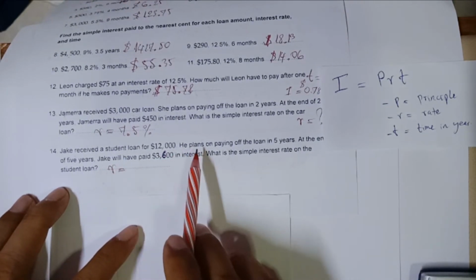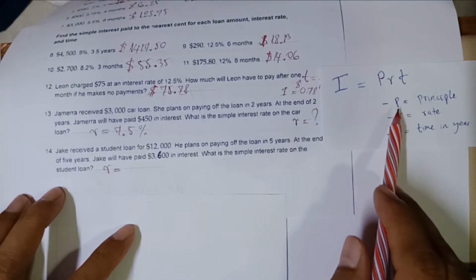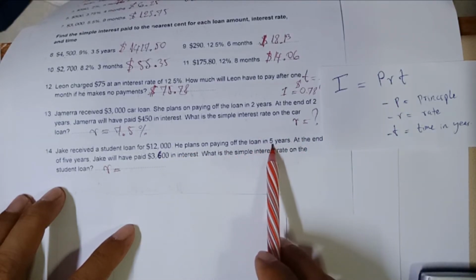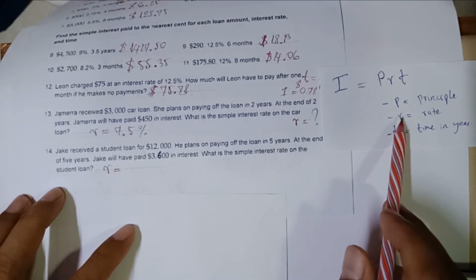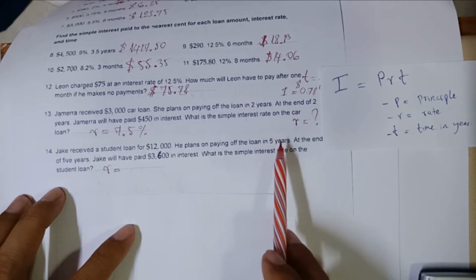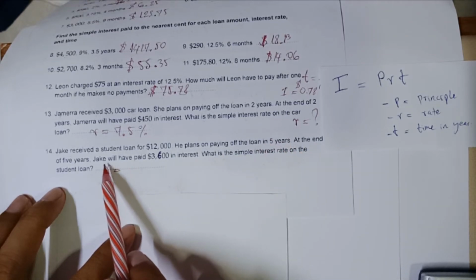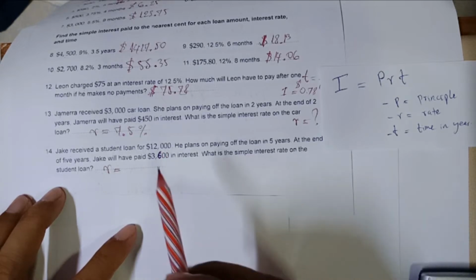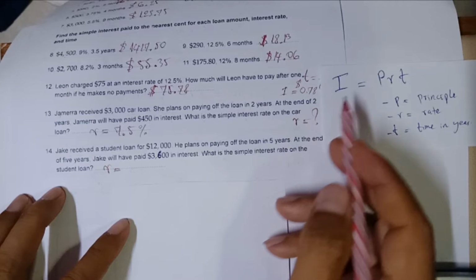Student loan. Okay, they give us a P. That's for principal. And they give us time, 5 years, that's T. R is missing, of course. How about I? Where is the interest earned? Interest needed to pay for the loan, not earned. Okay, so interest is 3,600. Alright, we have I.